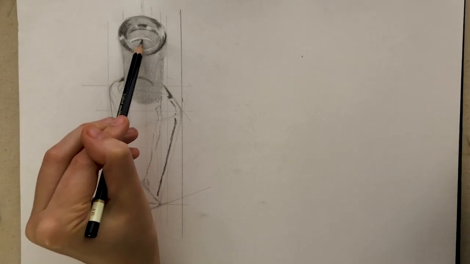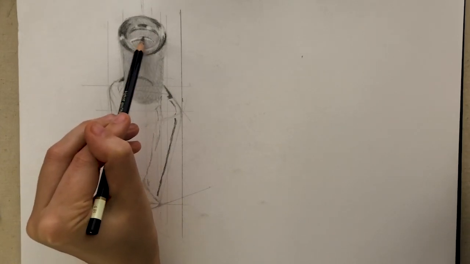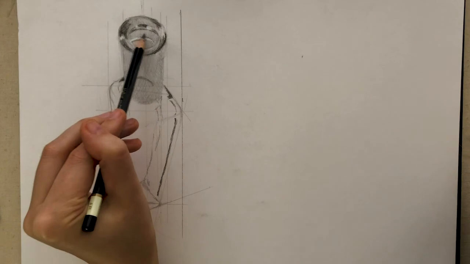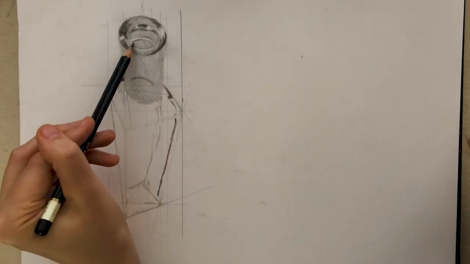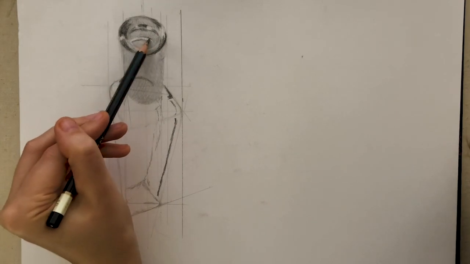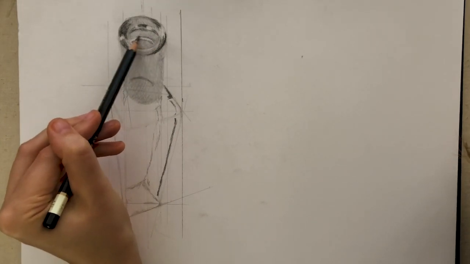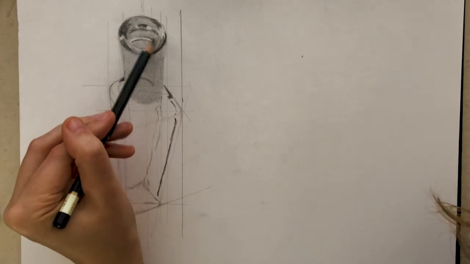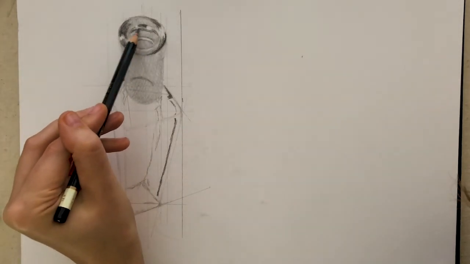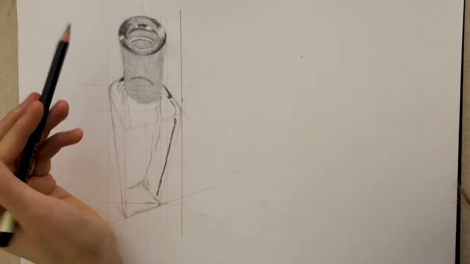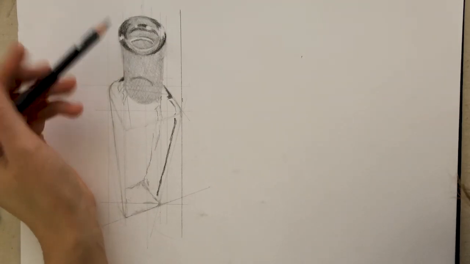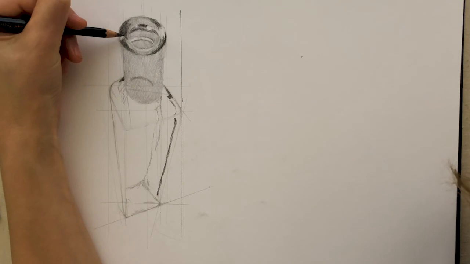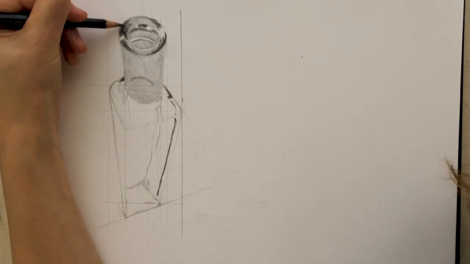Underneath this highlight, and actually on the top of it too, there's a slight dark. And that's something that you'll find happens in shiny things. I don't know if I drew that right. I think it's a little more flat, like that. And then this is really dark. This might not even, the 4B might not even do it. I might need the 6B.